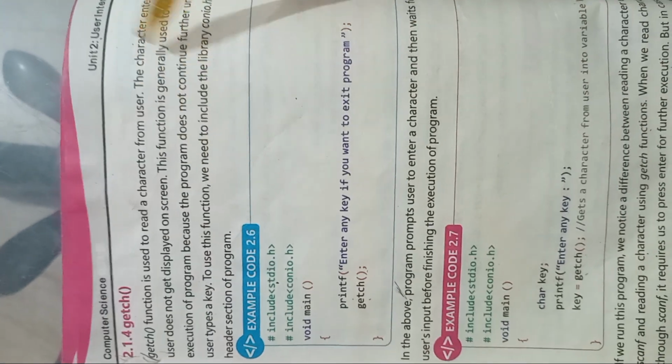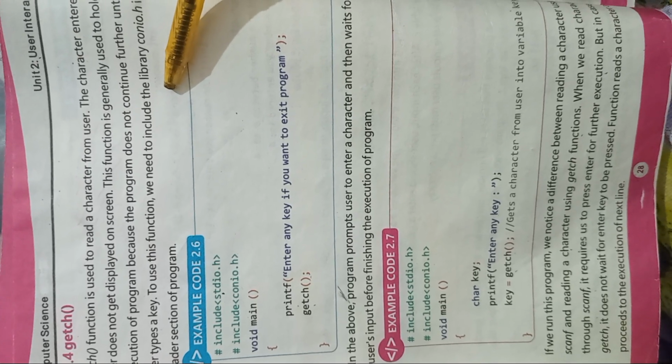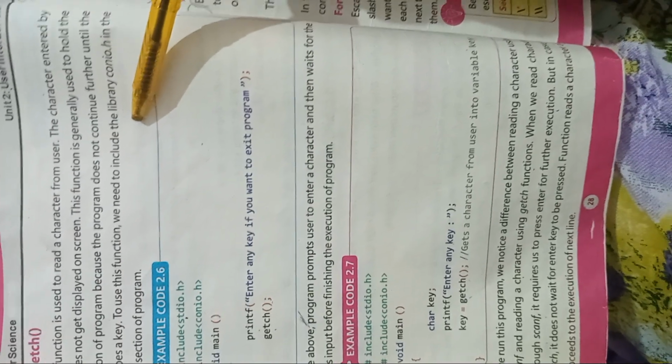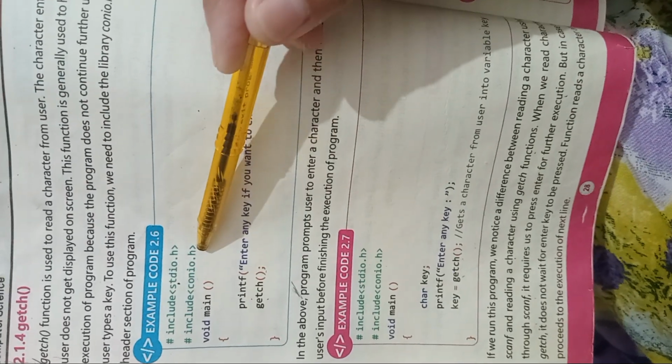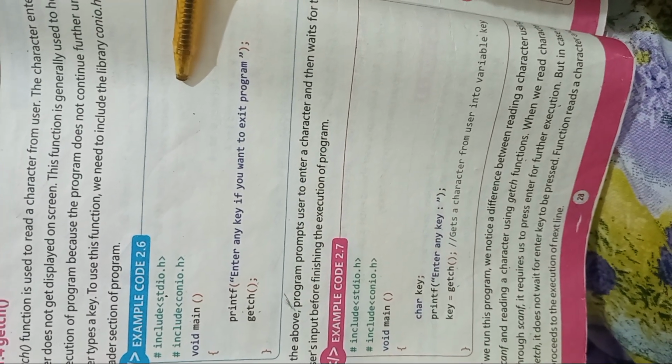Now we will understand the getch function. The getch function is used to read a character from the user. The character entered by the user does not get displayed on the screen, right? To use this function, we need to include the library conio.h in the header section of our program. As you see in the example 2.6, we have included conio.h. Now conio.h is in the computer library of C.